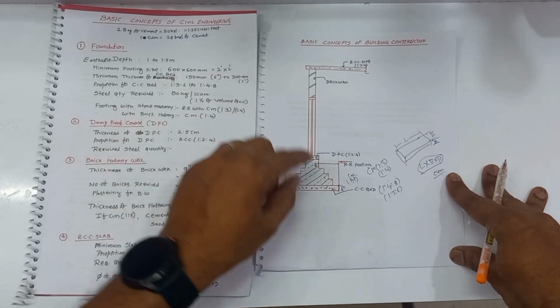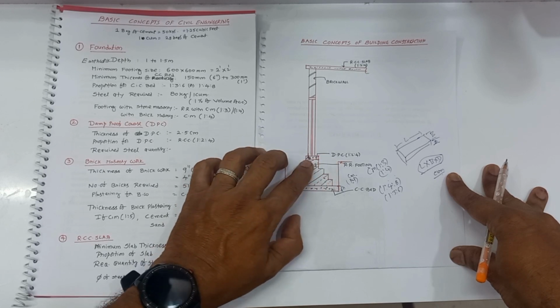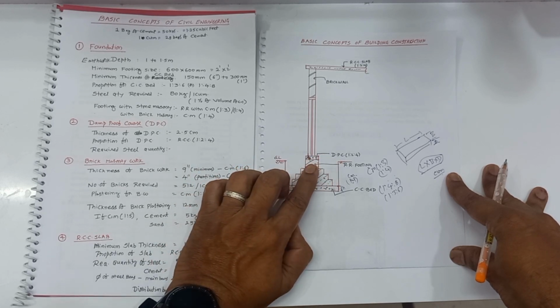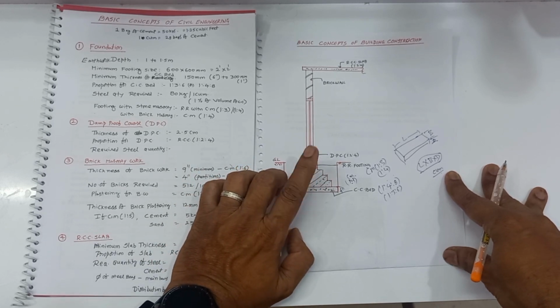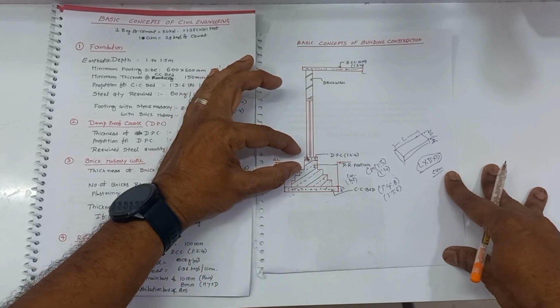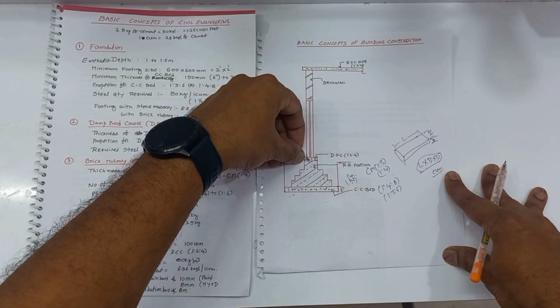Now coming to the DPC. What is DPC? DPC means damp proof course. In other words, sometimes it is also named as plinth beam. For the plinth beam, what is its thickness? What proportion is used for DPC?